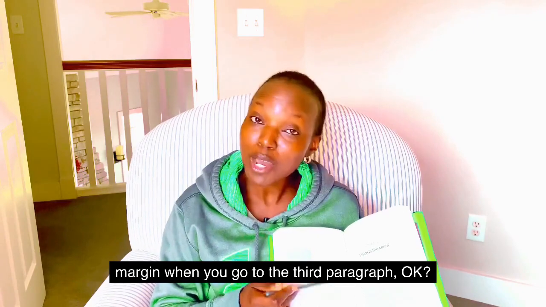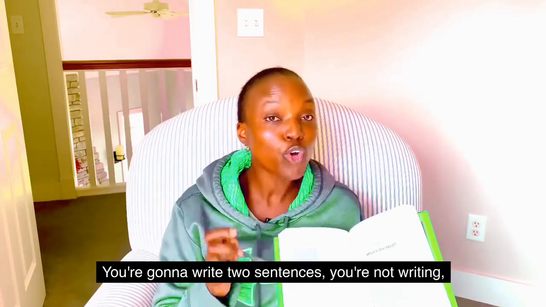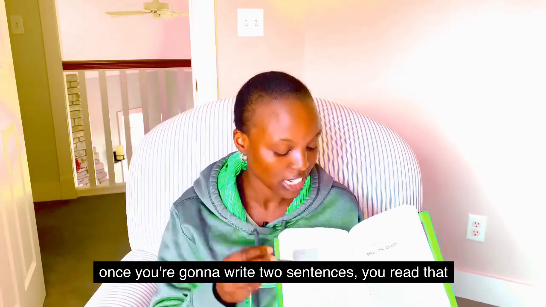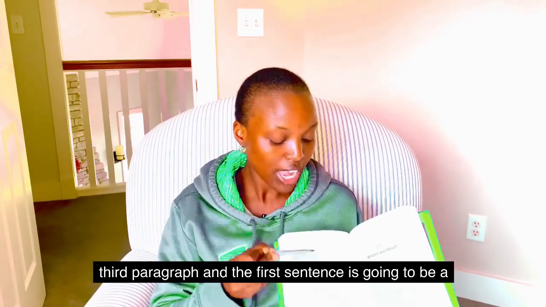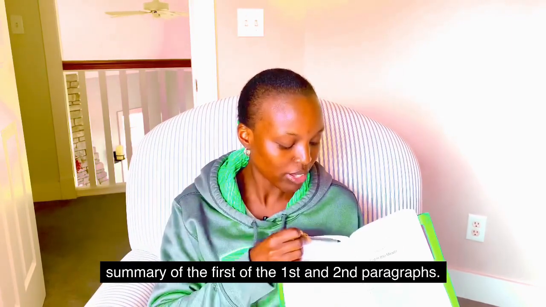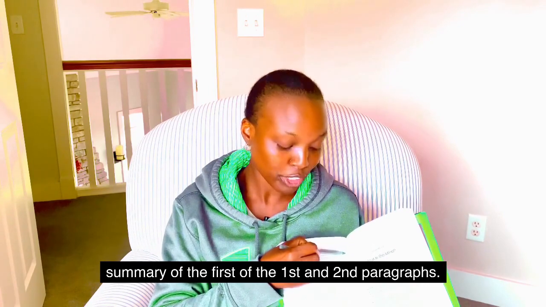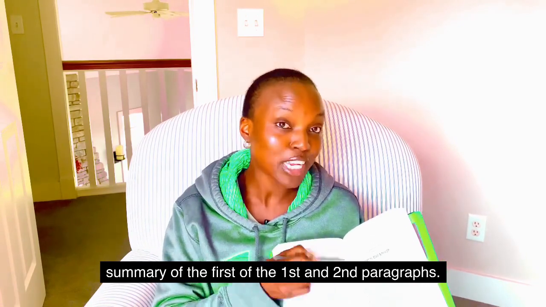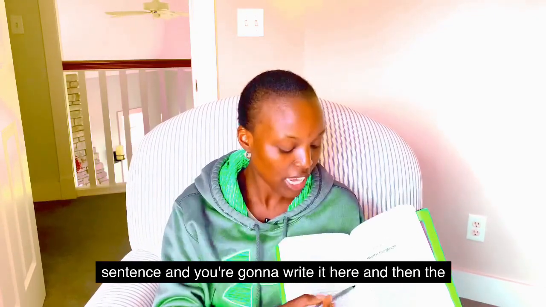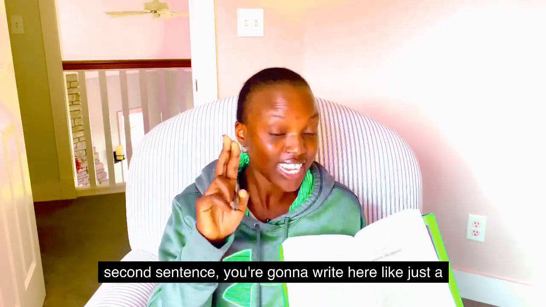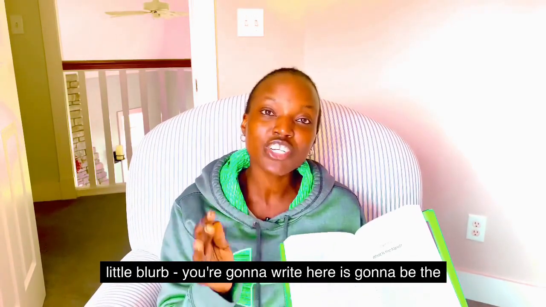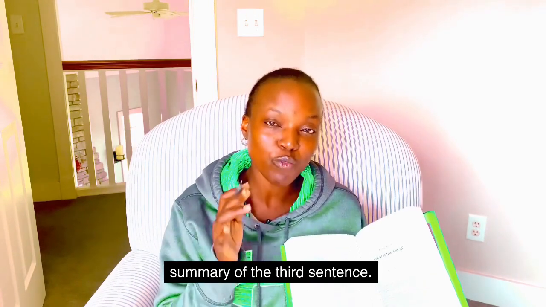When you go to the third paragraph, you're going to write two sentences. You're not writing one. You read that third paragraph, and the first sentence is going to be a summary of the first and second paragraph. So you summarize these two paragraphs into one sentence and write it here. The second sentence, just a little blurb you write here, is going to be the summary of the third paragraph.